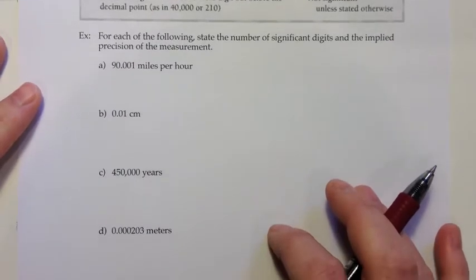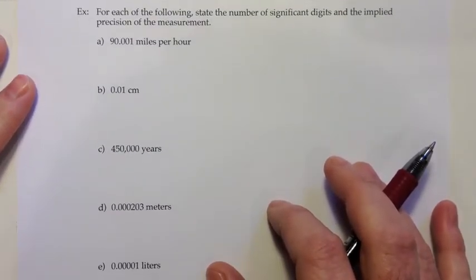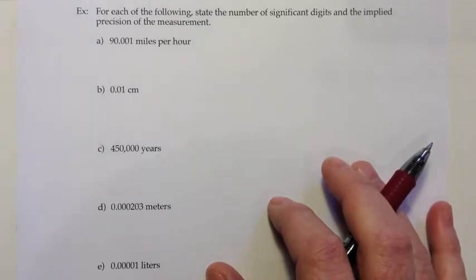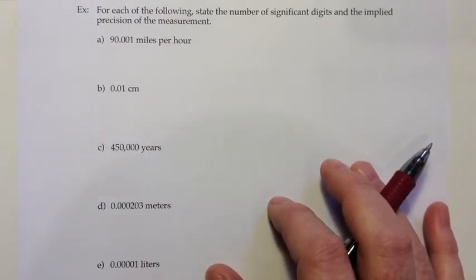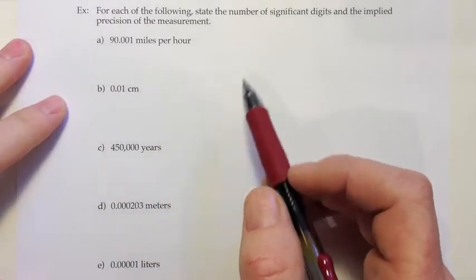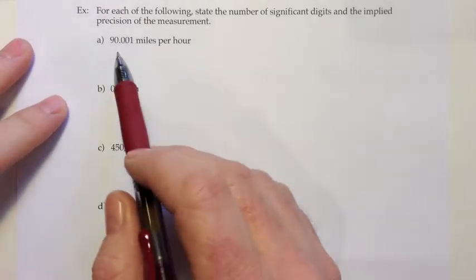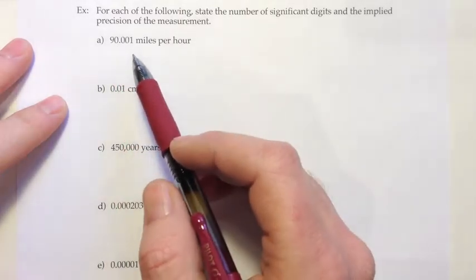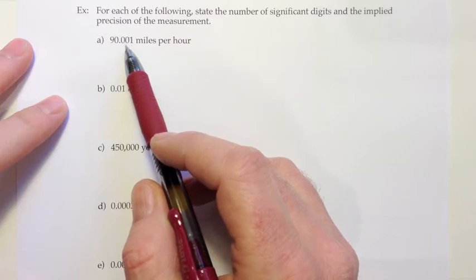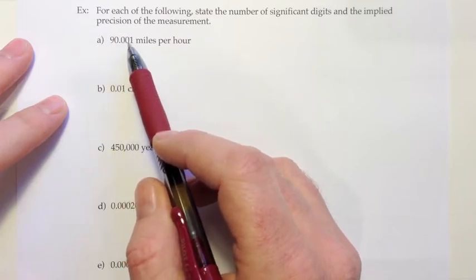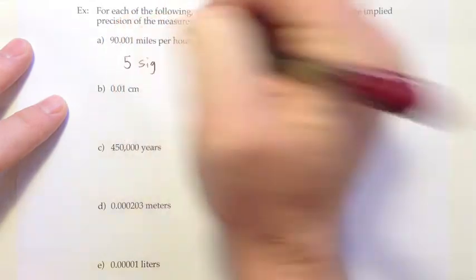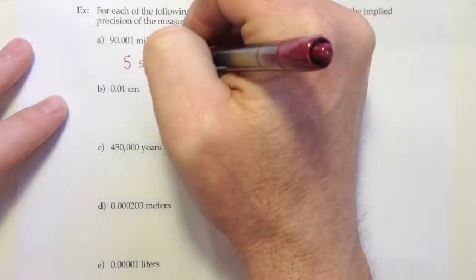And then we'll run back and they're going to ask us about precision as well, so we'll do that also. So for each of the following, state the number of significant digits and then the implied precision of the measurement as well. So starting off with the significant digits, or also called significant figures, here we have zeros, and those are always the ones we're wondering about. They're in between other non-zero digits, so they definitely count. So 1, 2, 3, 4, 5 digits. So 5 significant digits or 5 significant figures.